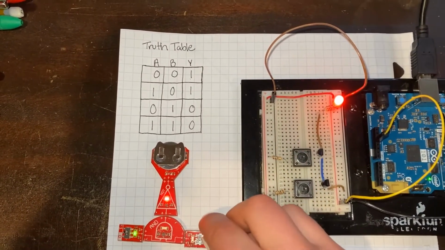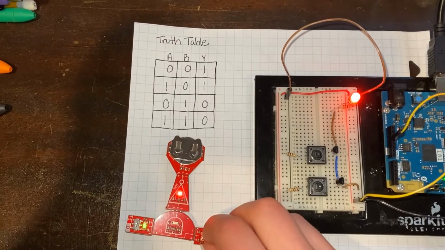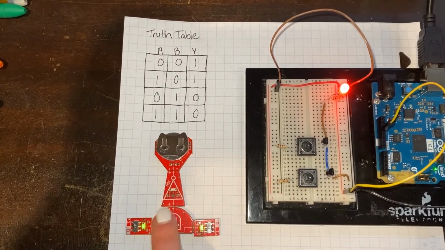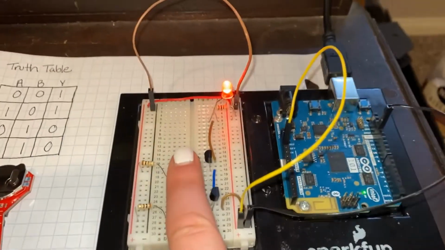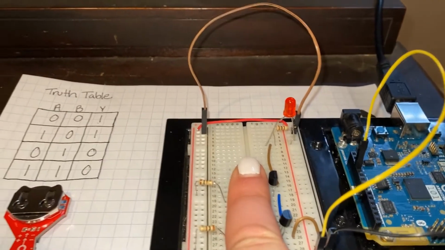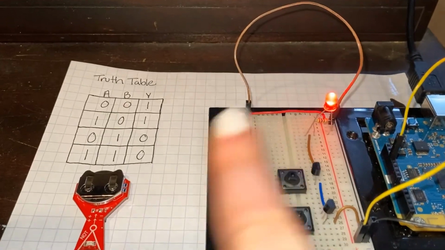But if I turn both of them on, you can see the NOT turned off and the regular AND gate turned on. And the LED, you can see it turned off right there.